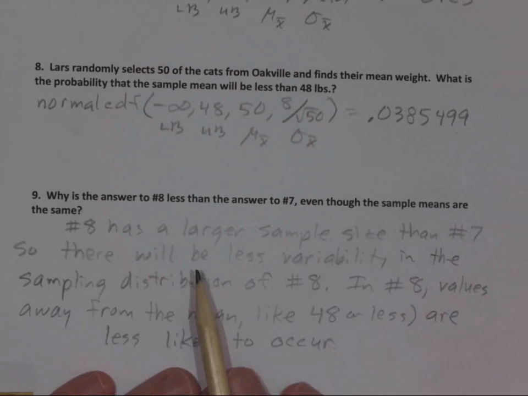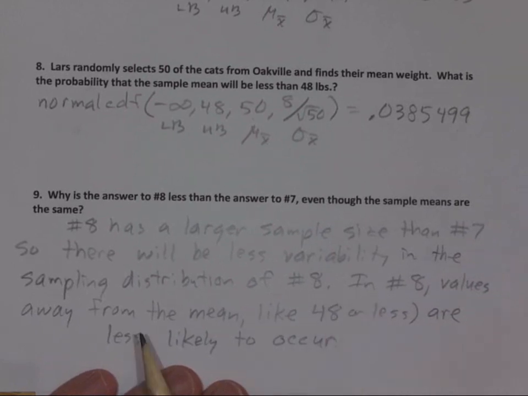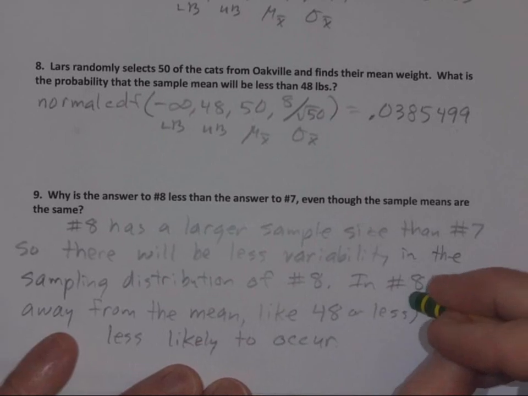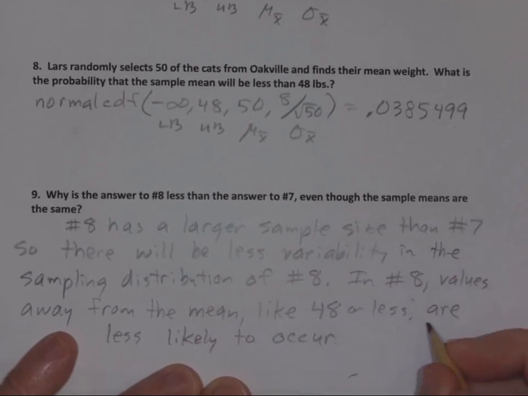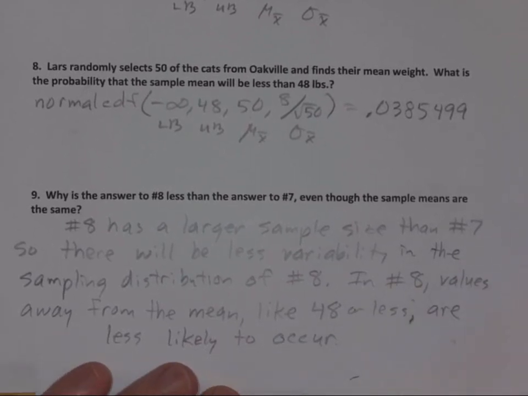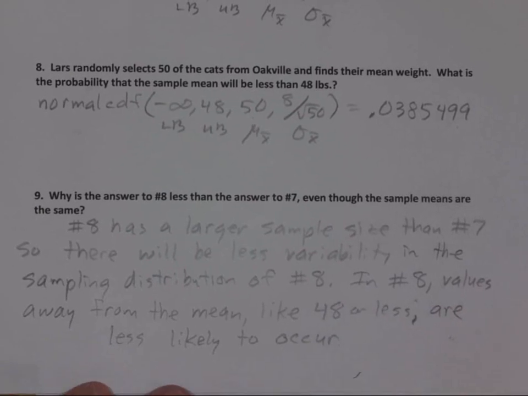And number 8 has a larger sample size than number 7, so there will be less variability in the sampling distribution in number 8. In number 8, values away from the mean, like 48 or less, are less likely to occur. And so that is a very important concept in sampling distributions.